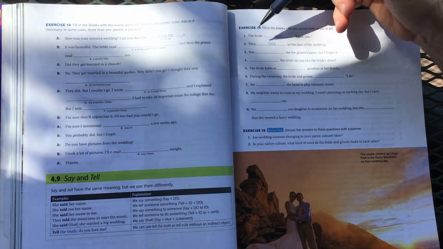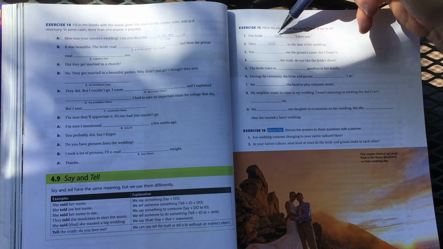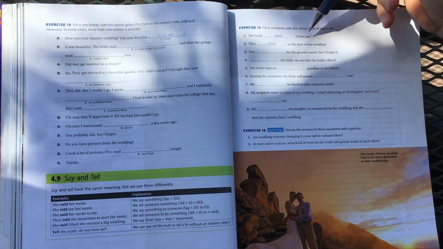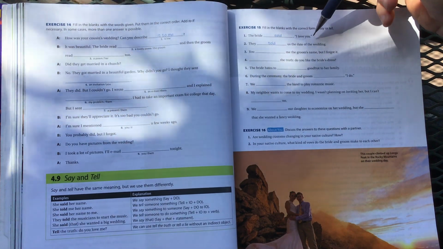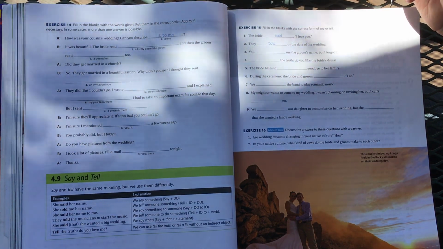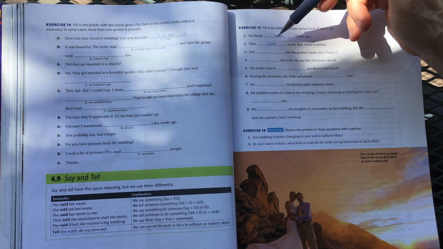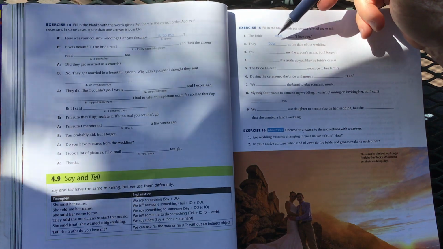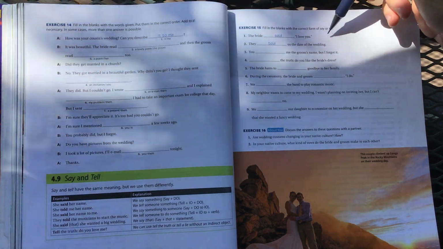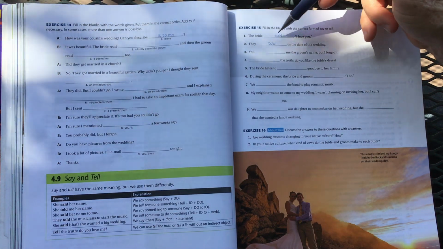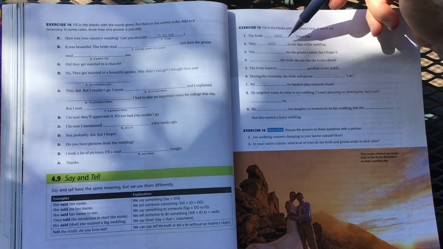Number 1, the bride said, "I love you." Notice that in this sentence, it does not say to whom the bride said that she loves them. So, the word said is appropriate. And notice, you did not use the word say. It's past tense. The bride said, "I love you."